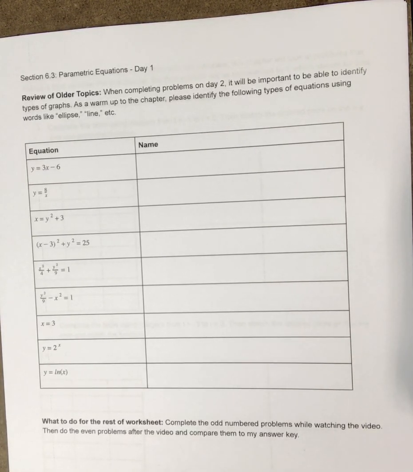And essentially what it is introducing a third variable. Generally it's going to be t for time. So instead of using 2 variables with equations like we normally do, we're going to have 3 variables, and we're going to take a look at kind of what that looks like.